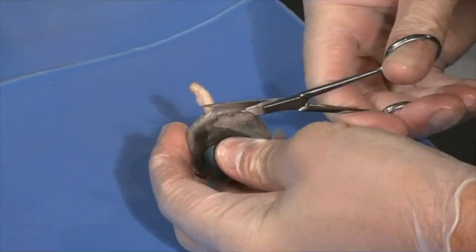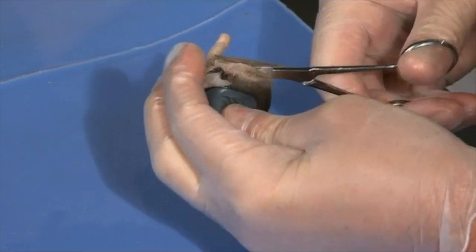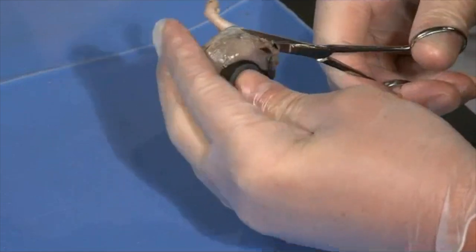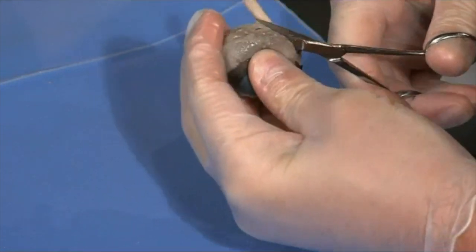How deep do you want to go here? You really can't damage too much, but you're kind of cutting a piece of paper. You want to keep the bottom part of the scissors up against the body, the scleral wall. And if you just keep cutting, it's a pretty easy cut. Your scissors are sharper than these anyway. And go all the way around.